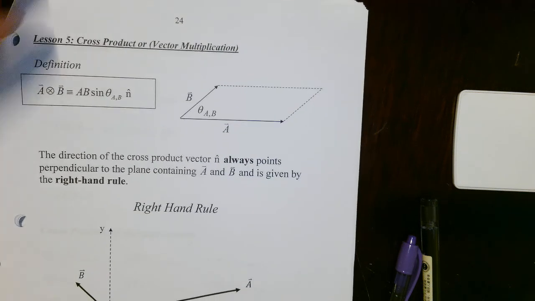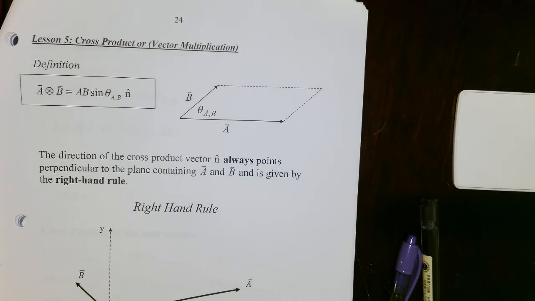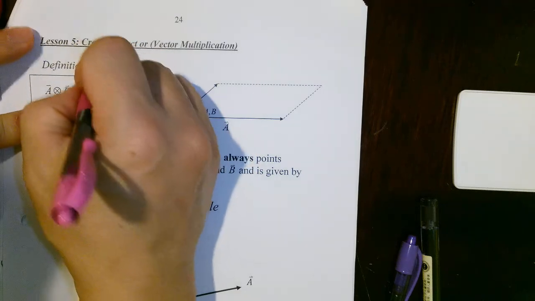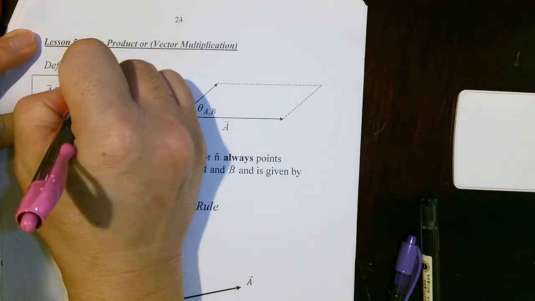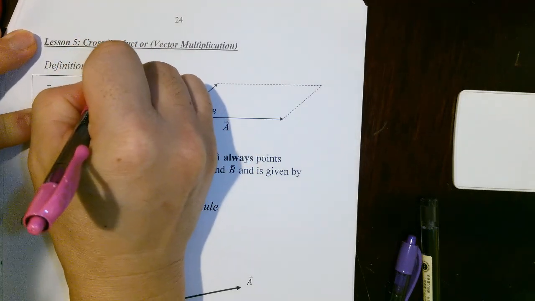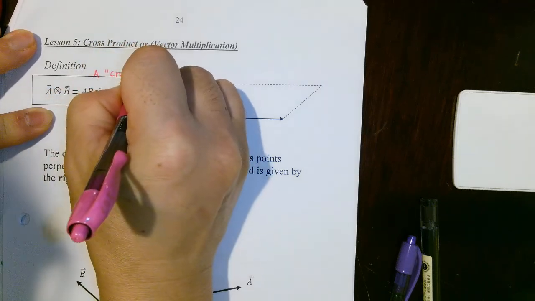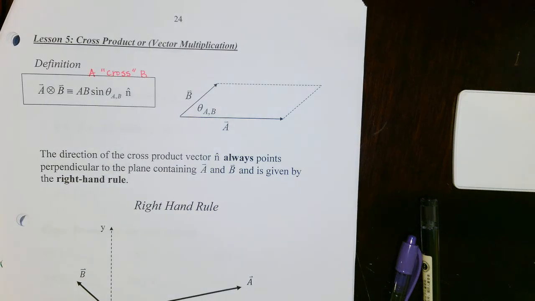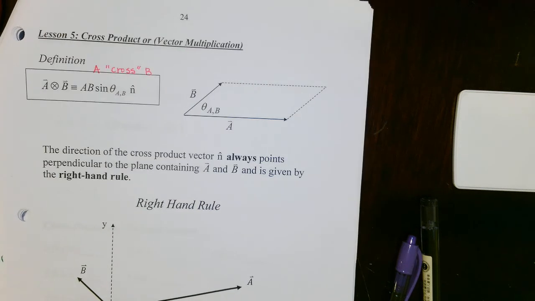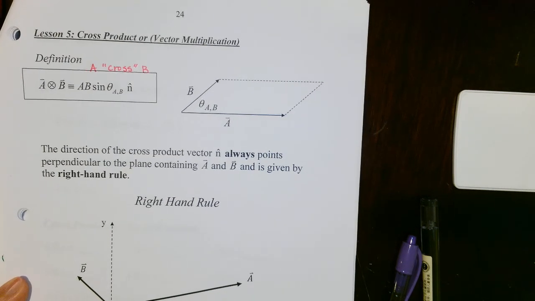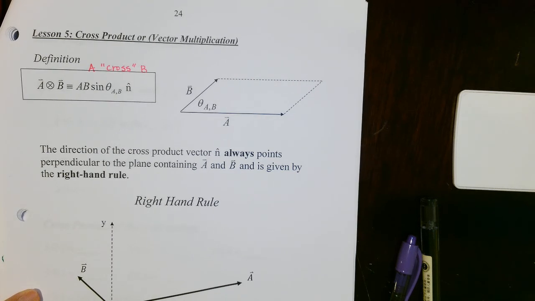So for cross product, this is red A cross B. Okay, so this is A cross B. This is the vector multiplication, which is cross product.